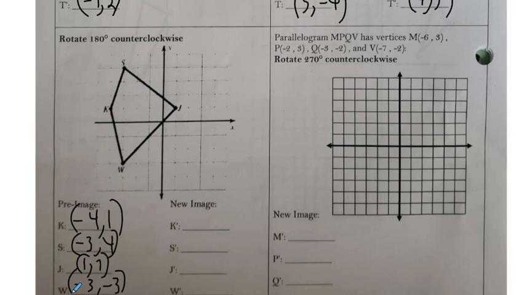Now, remember, for 180 degrees, all we do is make them opposite. So negative 4, 1 is going to become 4, negative 1. Negative 3, 4 is going to become positive 3, negative 4. They stay in the same spot, just become opposite. 1, 1 becomes negative 1, negative 1. And negative 3, negative 3 becomes positive 3, positive 3.